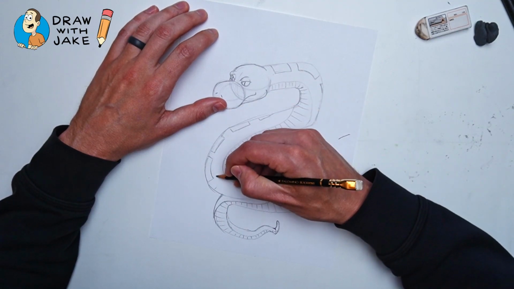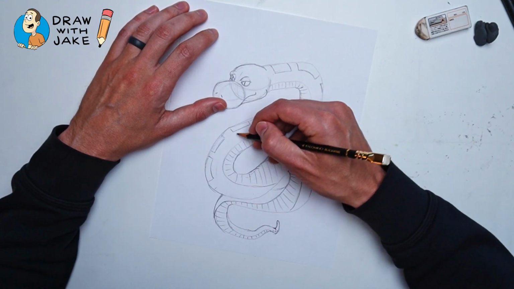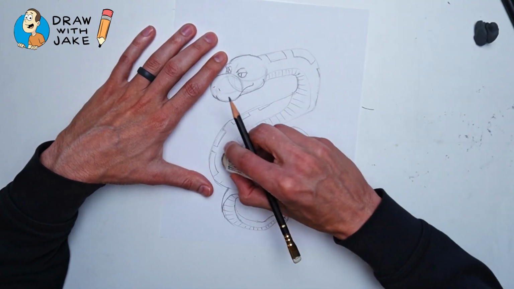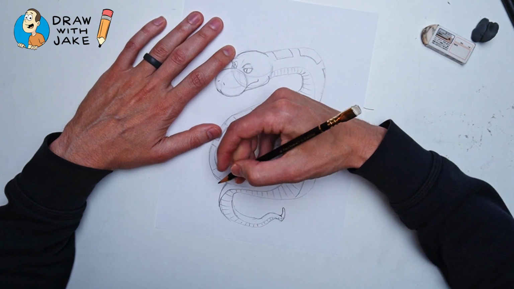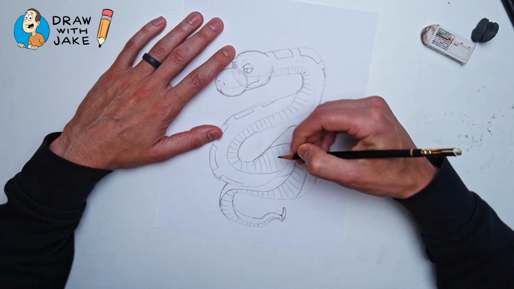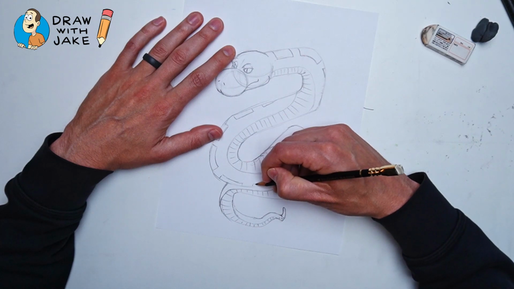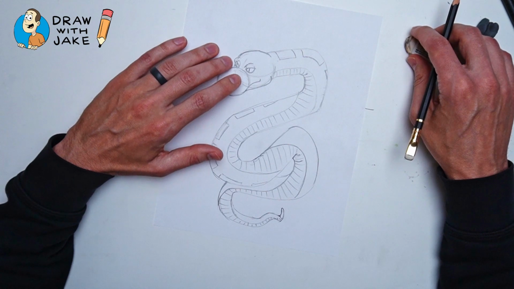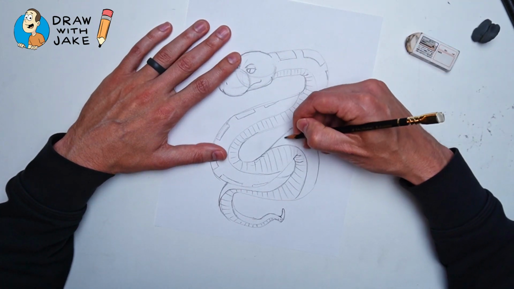Like, draw one way down over here, and then one way up here, and then one in the middle, and then one down there, like that. Feel free to do your own designs. You can do circles, you can do diamonds, you can do some kind of pattern. Yeah, I think that's okay.